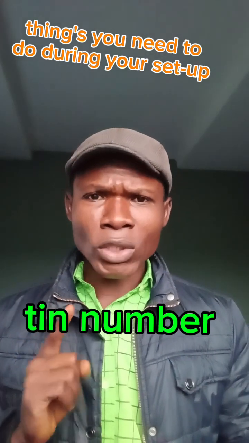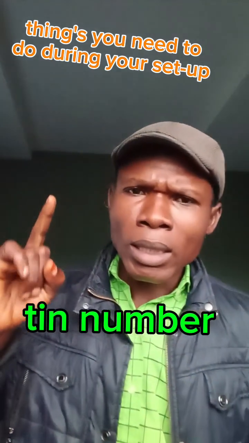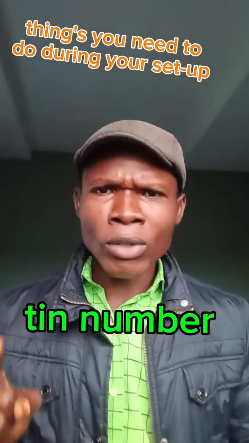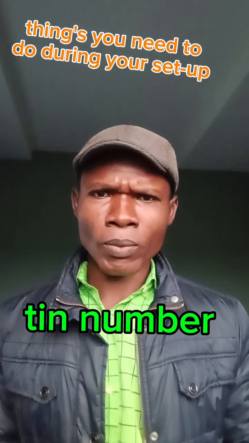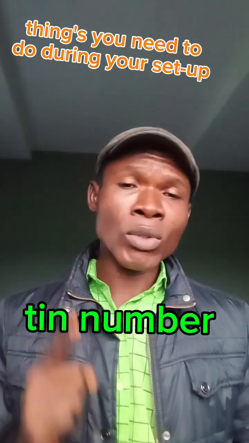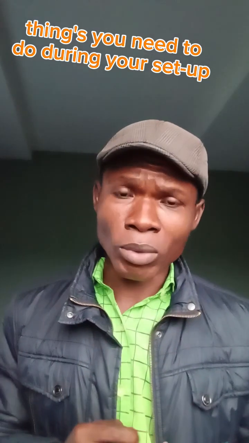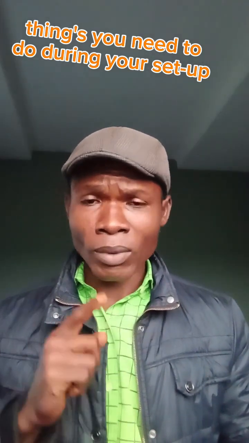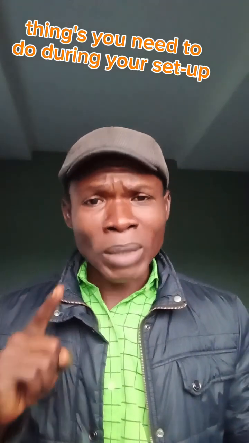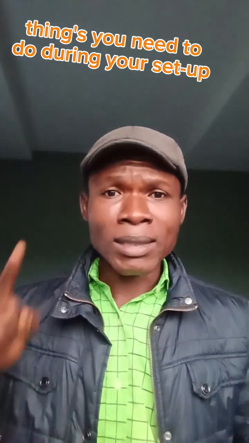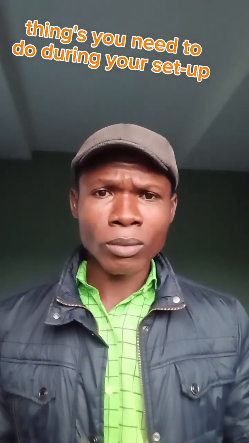This tax identification number, where would you get it? You have to go to the Inland Revenue Office and get it, or any tax board that is nearest to you. When you go there, they will not even ask you for your CAC, that is your Corporate Affairs Commission certificate, because you are opening a personal one, not a company one. It's a personal tax identification number you look for.